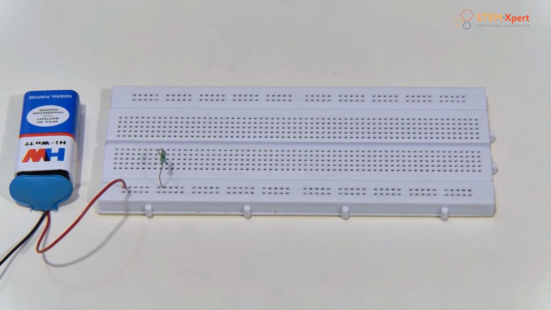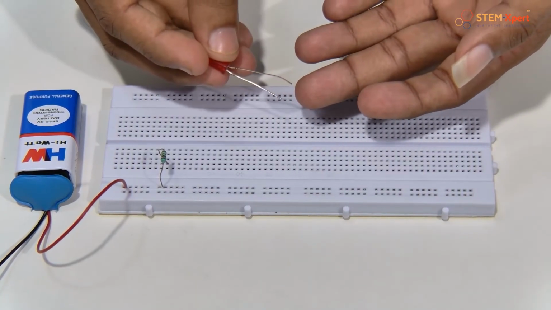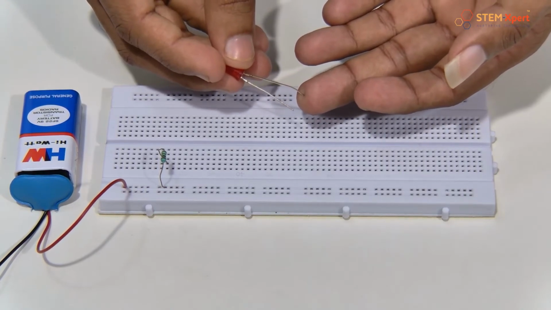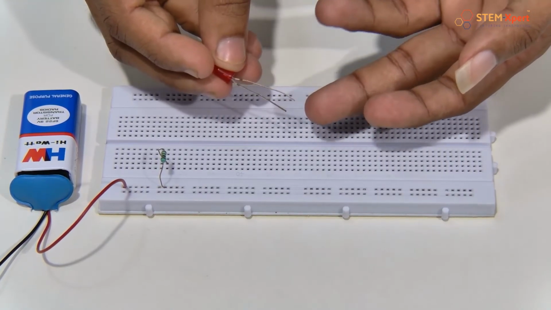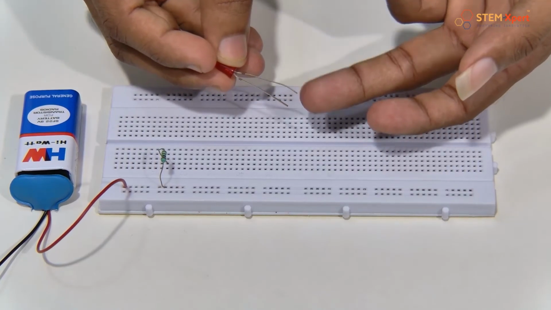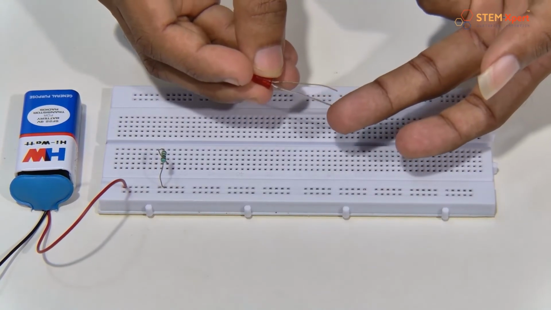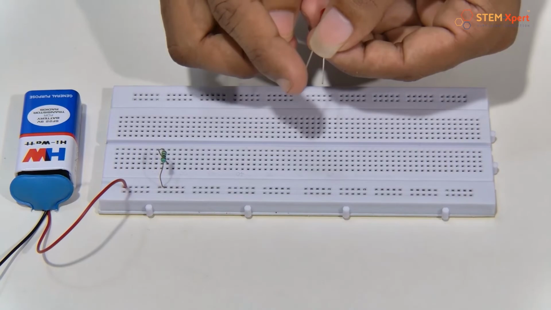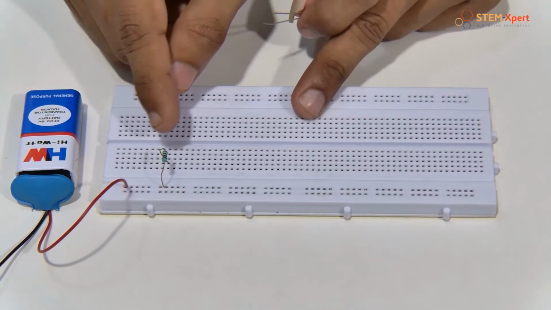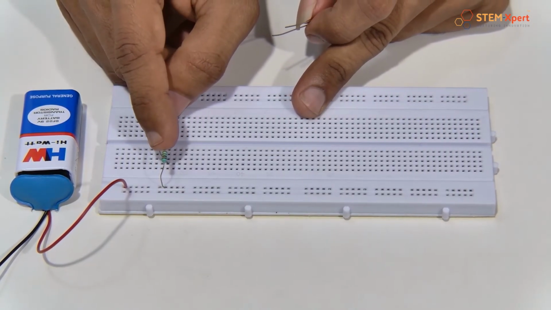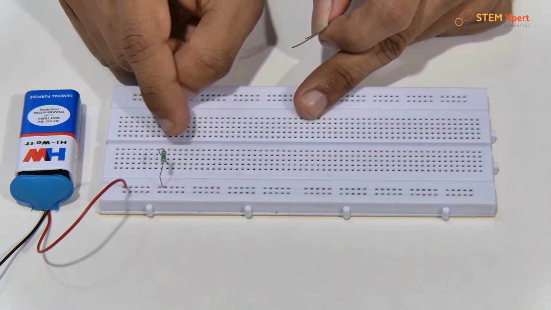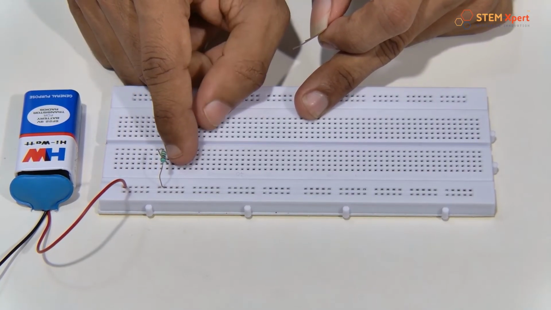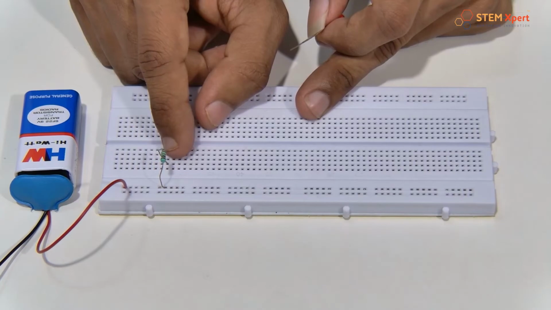Okay, so what's the next step? Exactly, we need to connect the positive of the LED along with the 330 ohm resistor. So we know that the larger one is the positive and the smaller one is the negative for the LED. So here is my positive, and we know that while we are connecting this resistor along with the positive of the battery, now this B part of the breadboard, this entire point will act as positive.